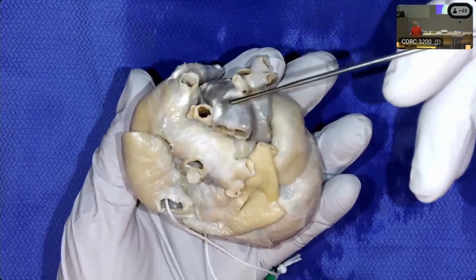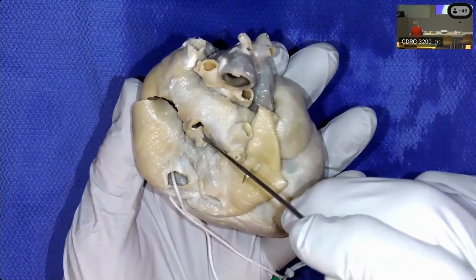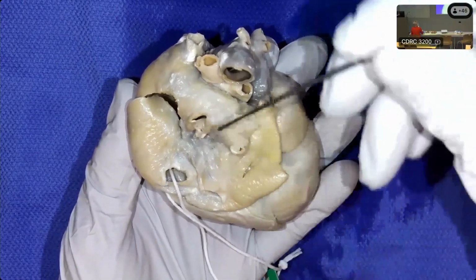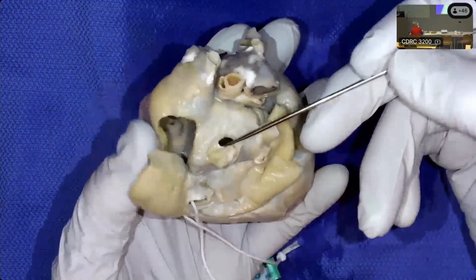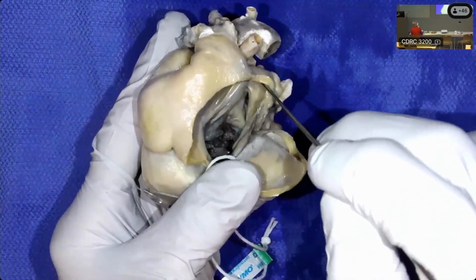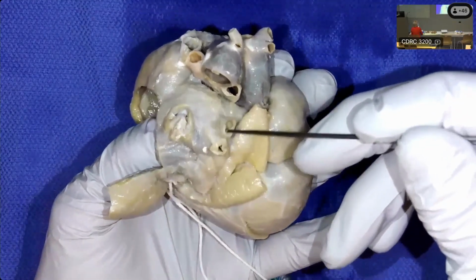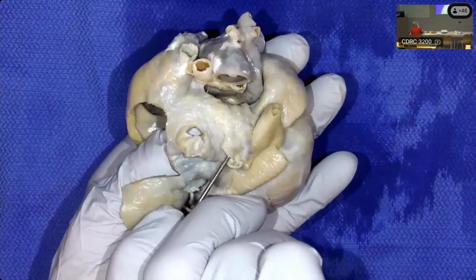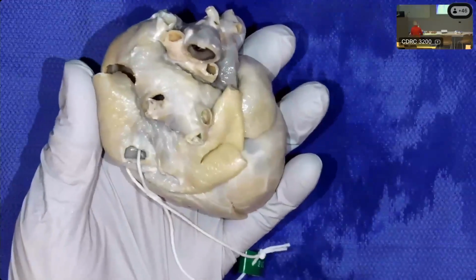So there was interruption of the inferior caval vein. Here are the pulmonary veins, which look like they are draining to this left-sided atrium, but they actually have more affinity for the right-sided atrium. There was a common atrium in this case.